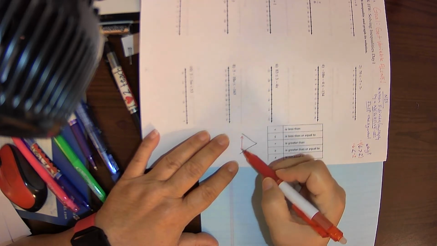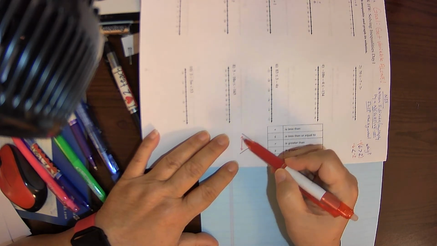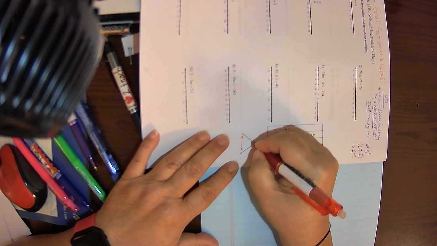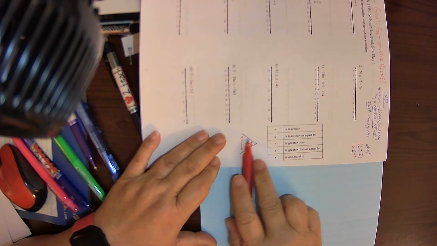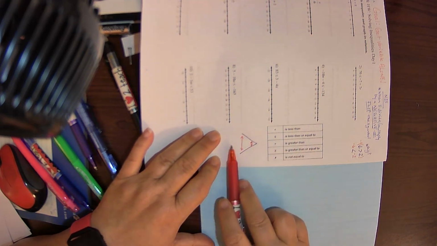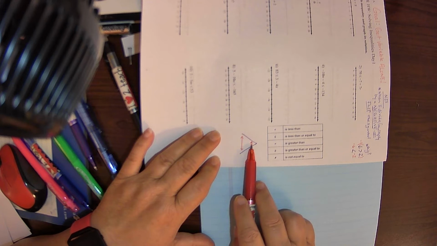The space between these, they're called rays, the space between these two rays is greater than the space on this end of the angle. So if I'm reading this way from left to right, greater space, greater than; less space, less than.